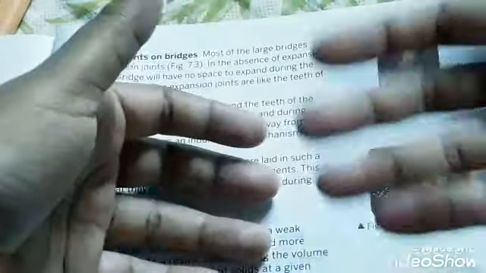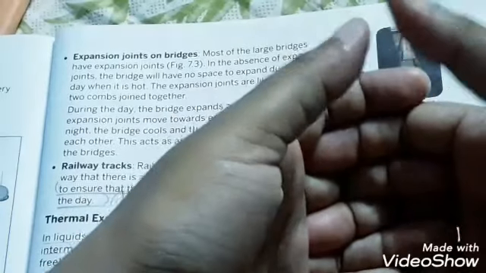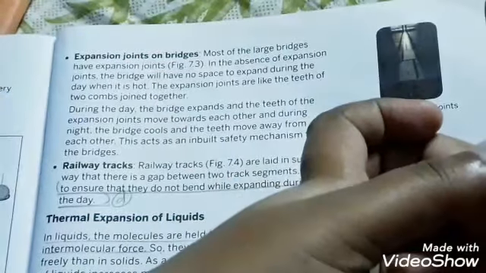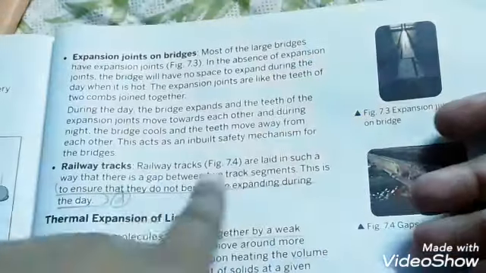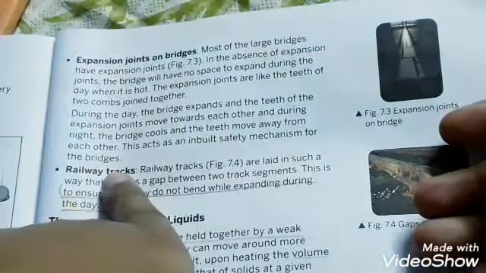This road is expanding that side, this road is expanding this side, so there is an expansion. The teeth of the two combs are joined together during the daytime and move towards each other, and when it cools down during the night time, the teeth will move away from each other. So this is an inbuilt safety mechanism for the bridges.